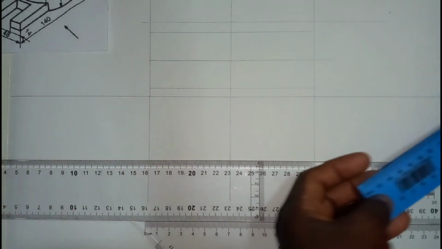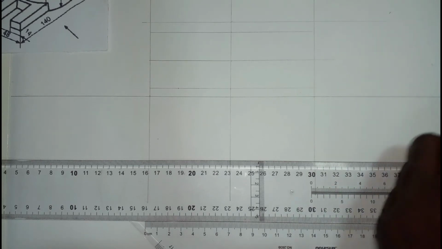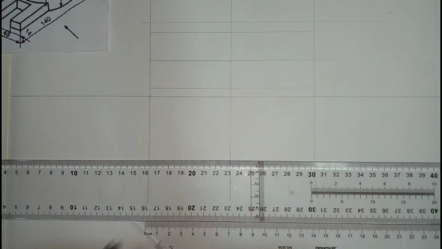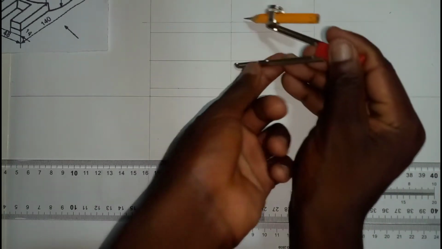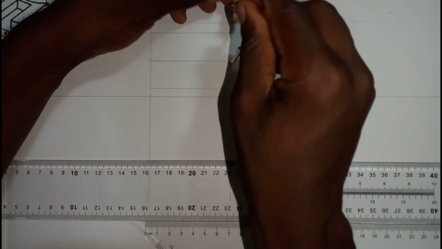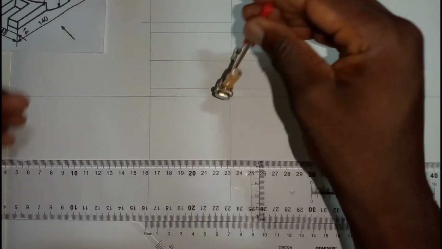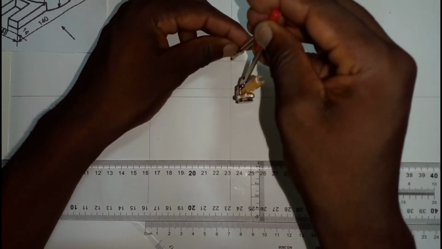Okay, but before doing that, I'm going to take my compass, pin a radius of 32. Okay, so this is the radius of 32. It's already there.